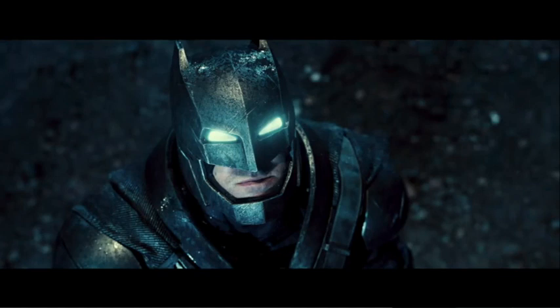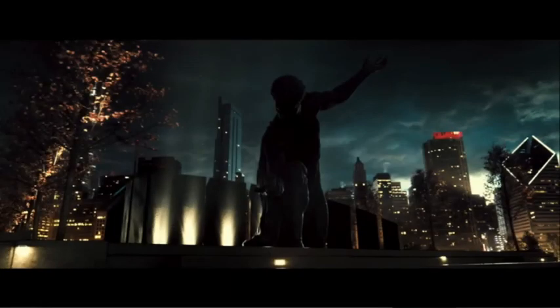Again, dark colours. This one's slightly more well lit because of the artificial light coming from Batman's eyes, but still quite dark. And finally a shot of, I guess this is the setting of the film, or one of the key locations of the film. A statue of Superman shrouded in darkness.